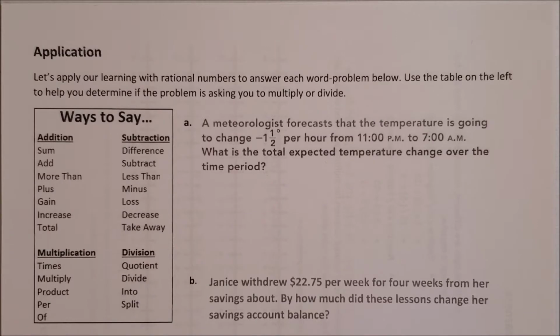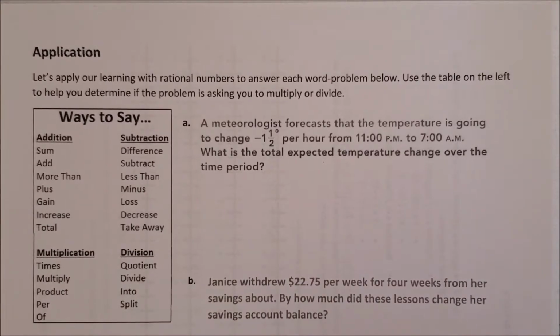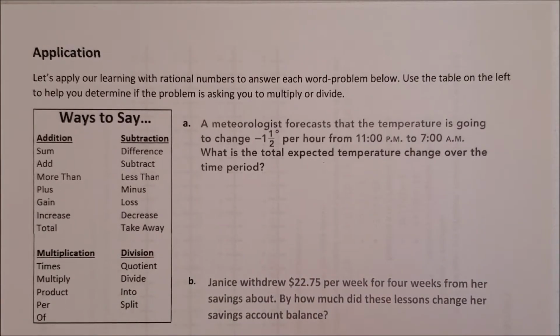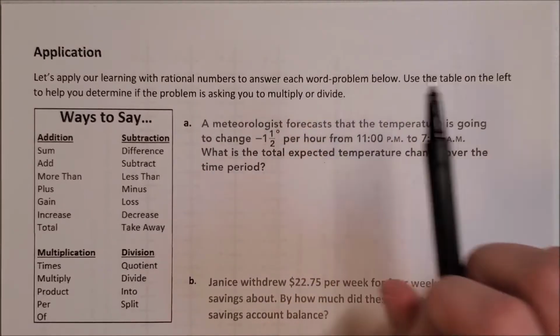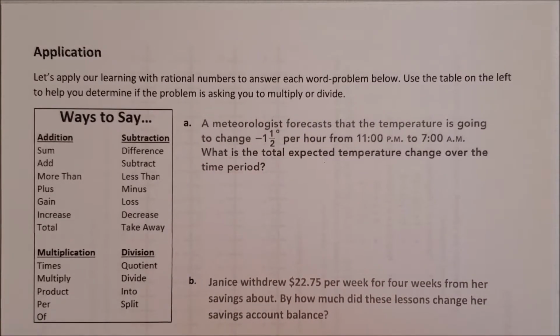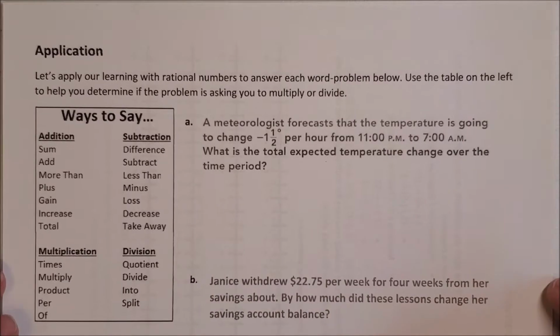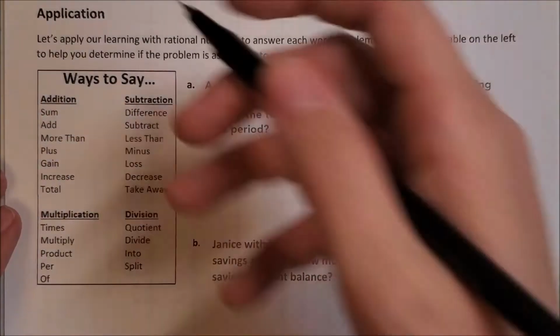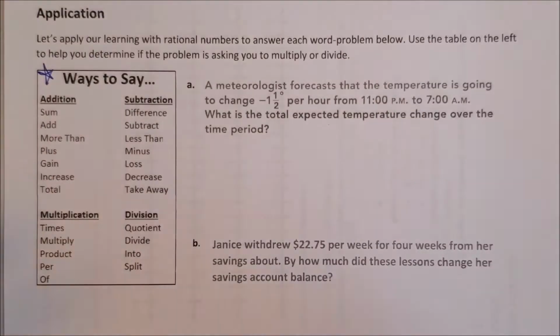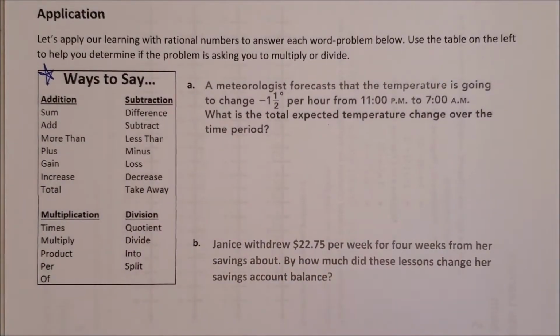This is the final part, part 4, page 4 of this packet. On this very last page, we are going to read some word problems and write some questions asking you to multiply or divide some integers. So this should be pretty simple. Here are some key words to help you out to the side. This is pretty important to help you, but we're just going to dive into it. And let's start with A.